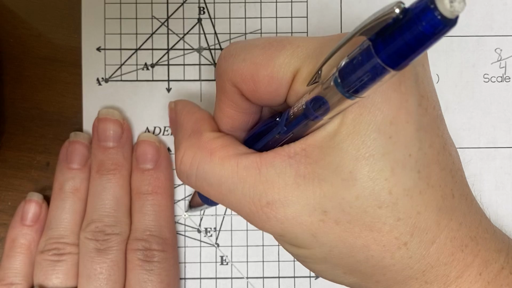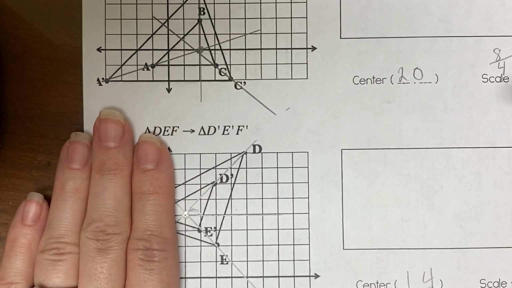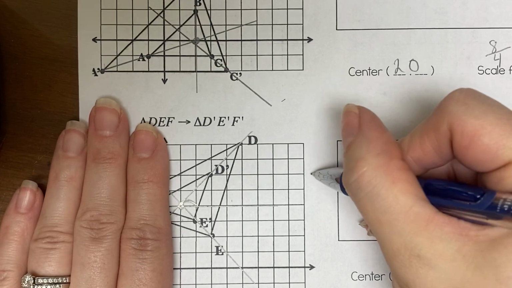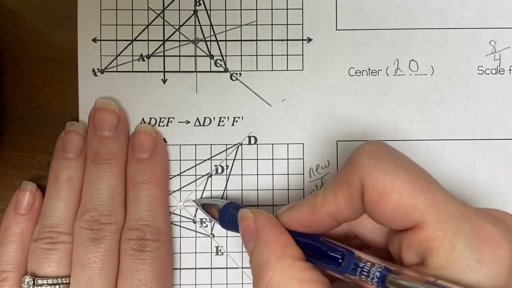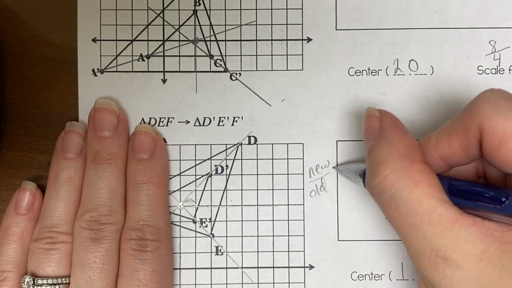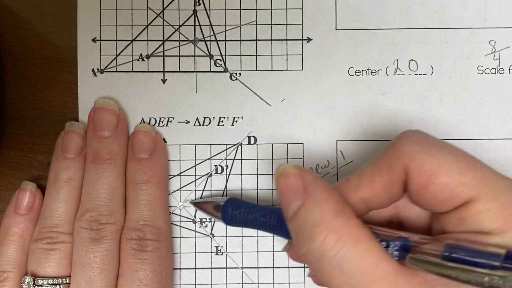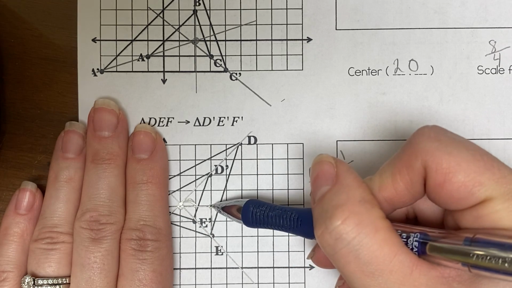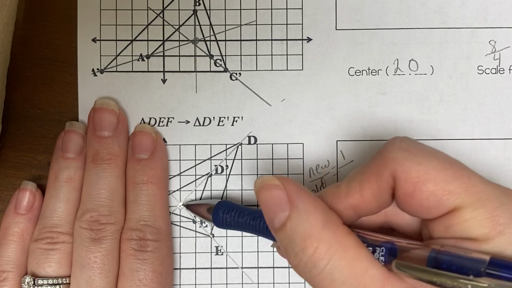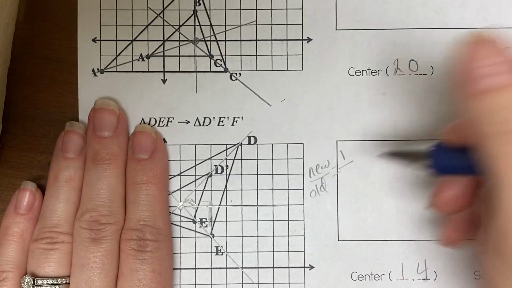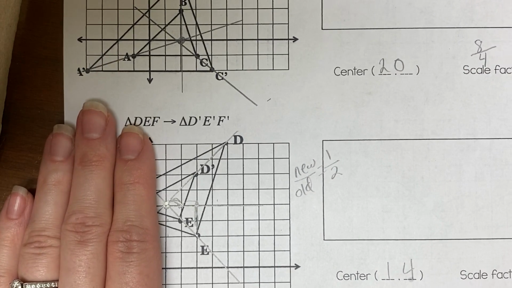How far is it from my point to my E prime? It is 1. So when I have new over old, my new is 1. My old is how far from my point of dilation to where my E would be touching. So from the point of dilation to here, that would be 1, 2. So this one would be a dilation of 1/2.